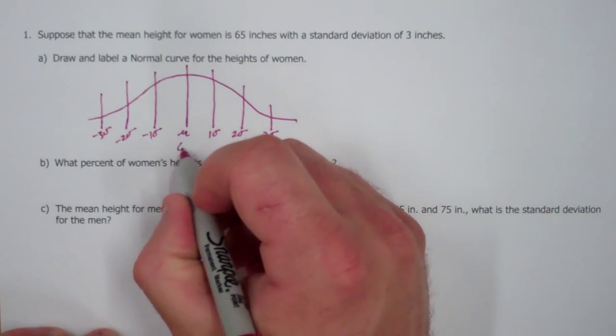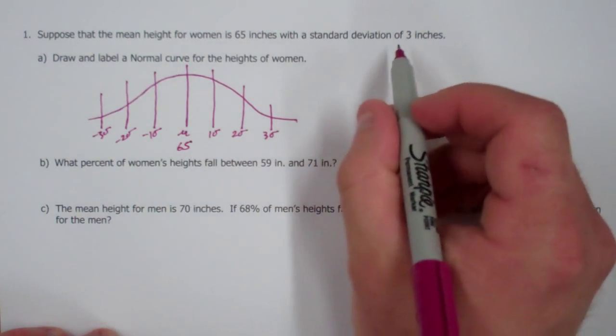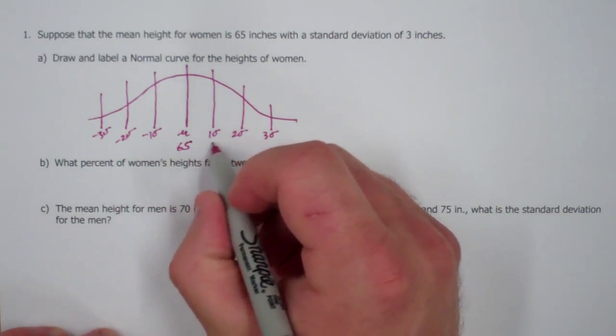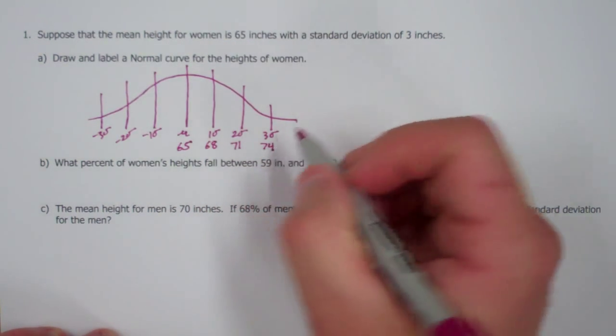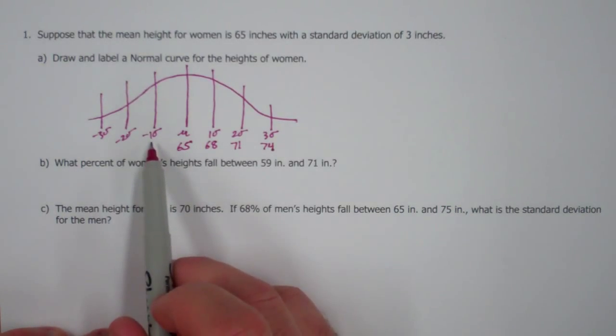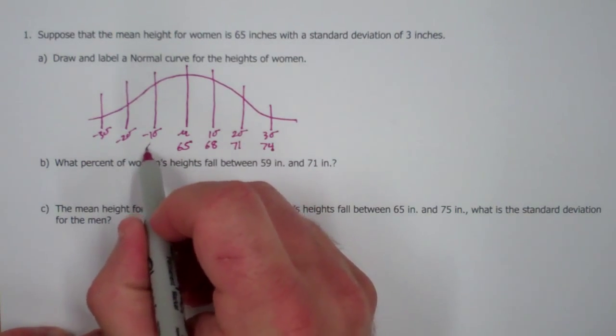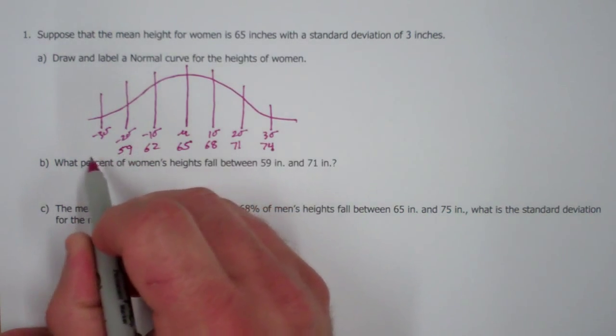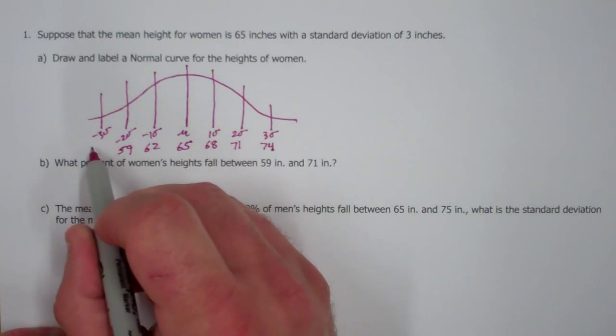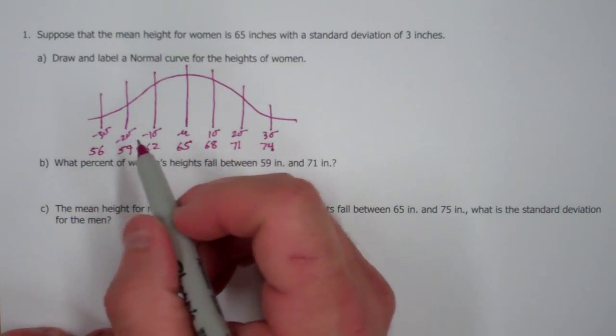So the mean here is 65. The standard deviation is 3 inches, so we'll add 3. We'll get 68, 71, and 74. And then we're going to go back here and we're going to write down 62. That's 65 minus 3. 62 minus 3 is 59. And 59 minus 3 is 56.